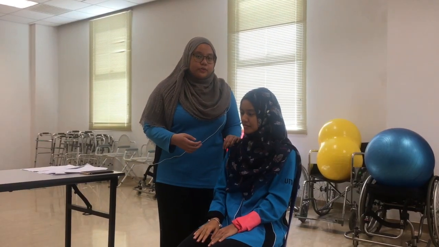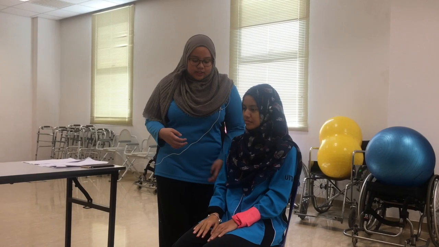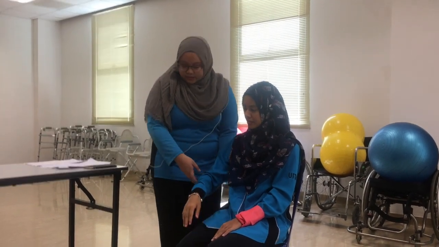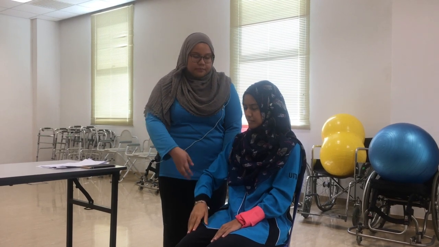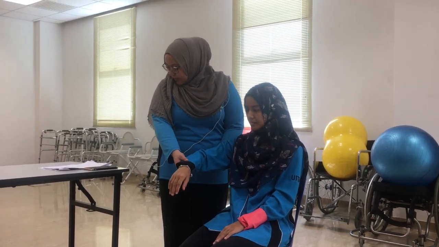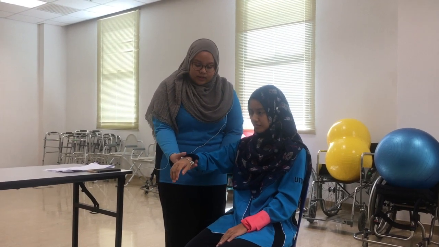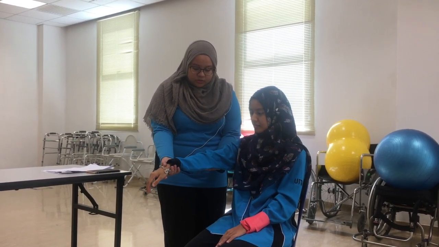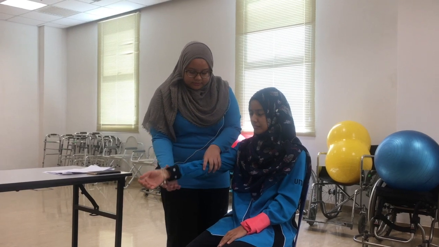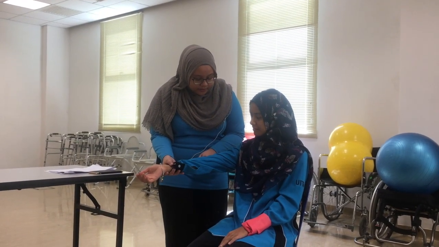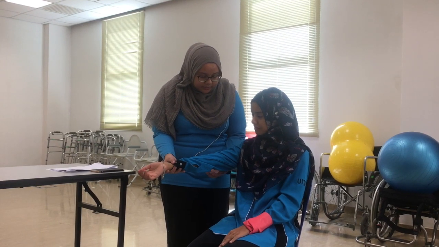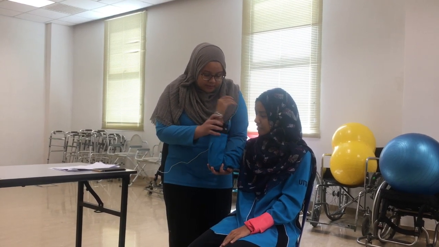Next, we move on to elbow flexion and extension. For this test, you support the patient at the medial and lateral epicondyle of the humerus again, and also the distal ulna and radius. For flexion, I need you to look at your elbow, and I'm going to lift it up and down. This is up, and this is down.